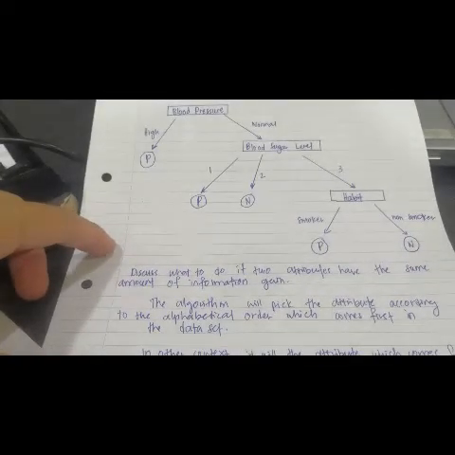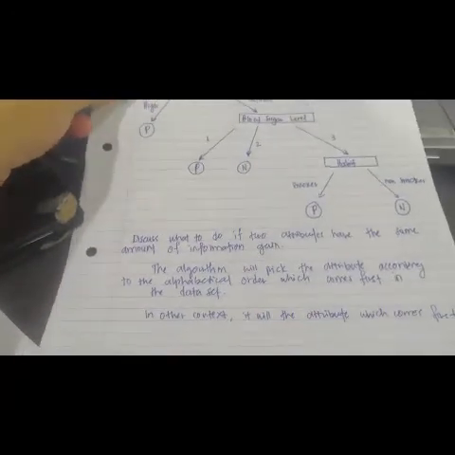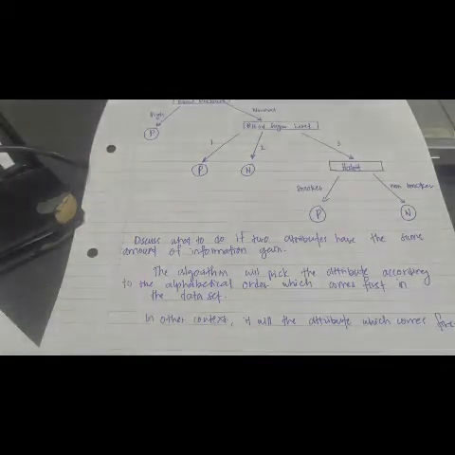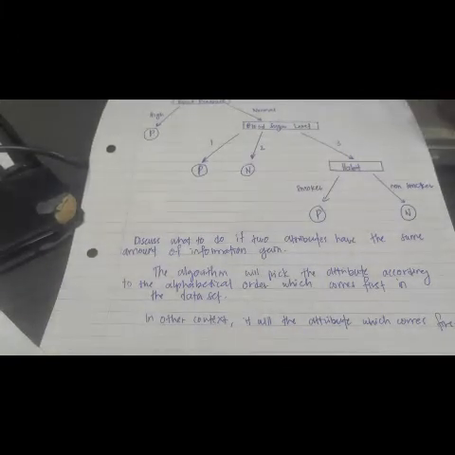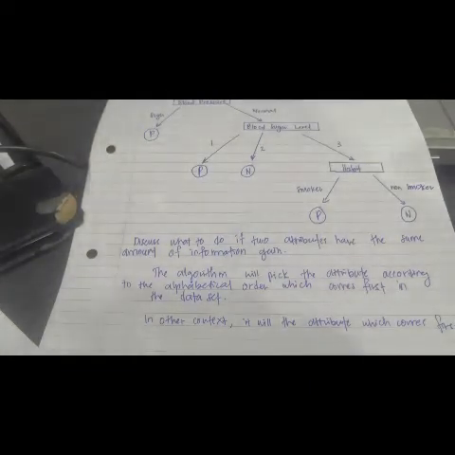Discuss what to do if two attributes have the same amount of information gain. The algorithm will pick the attribute according to the alphabetical order, whichever comes first in the dataset. In other contexts, it will be the attribute which comes first, because that is how it will be coded. So let's move to the next question.